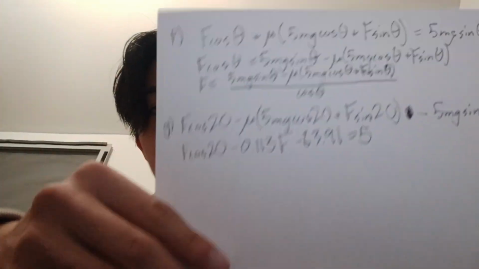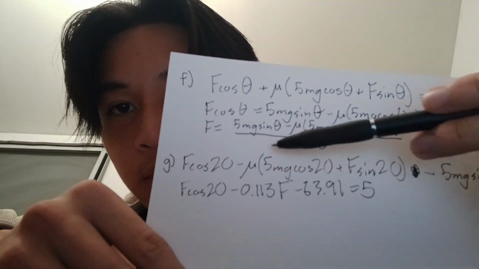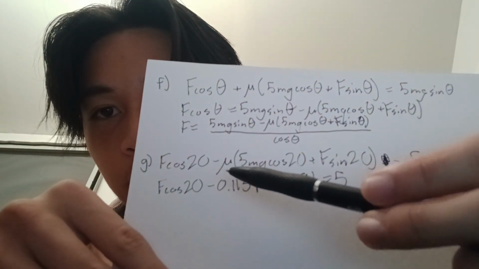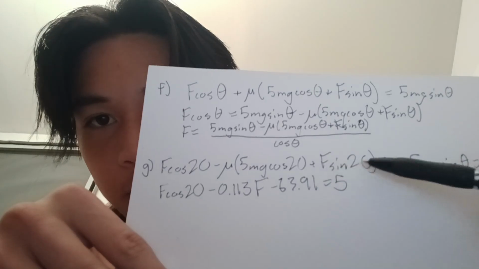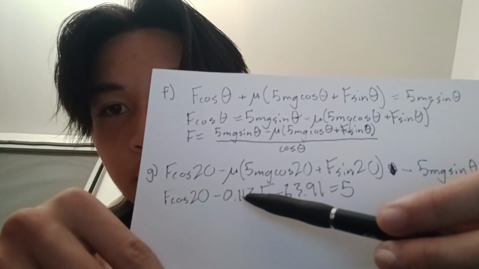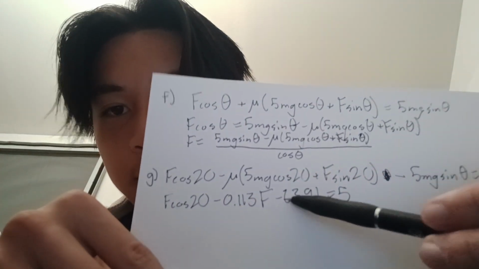Okay. So we get this, right? So this, and then together with this, that comes out to 63.91. And then 0.33, which is mu, times sine 20 would be around 0.113, and so we just put F to that. We can put these together and then add 63.91 on both sides, and we get F.